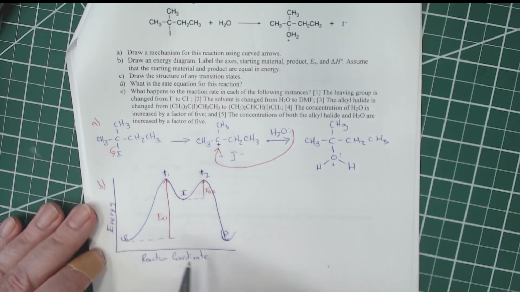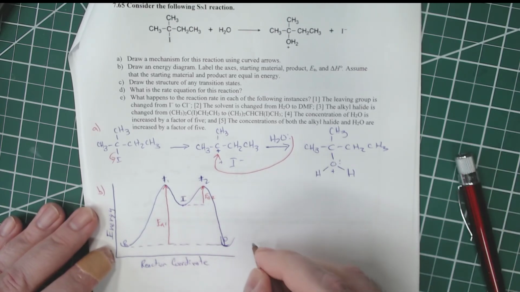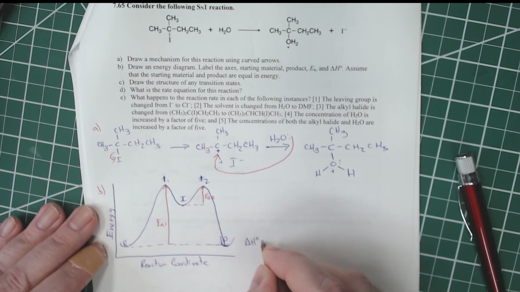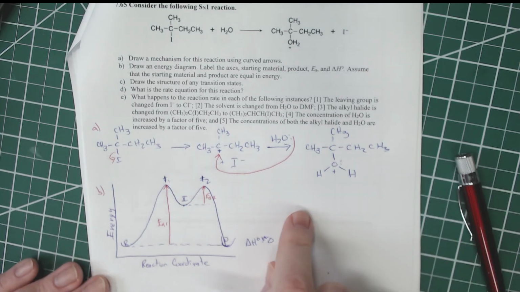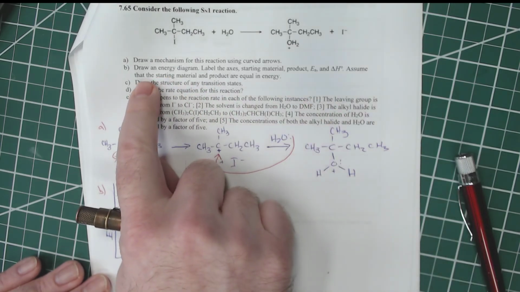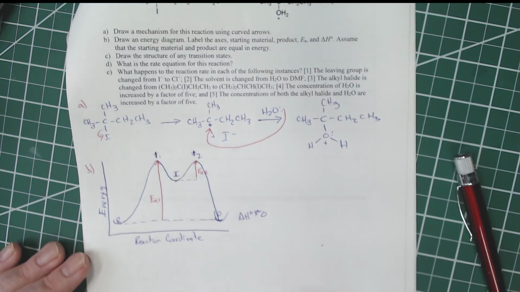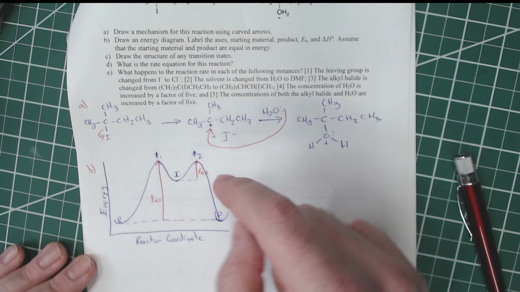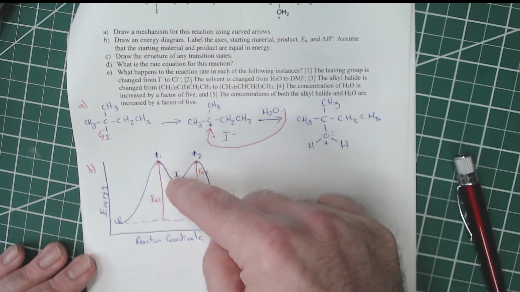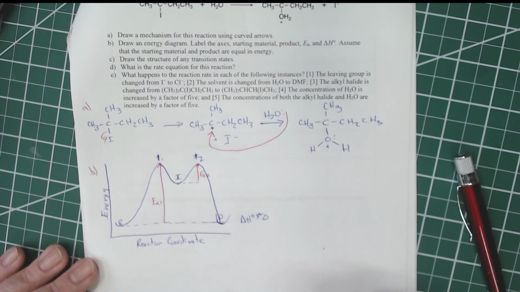All right, and then delta H here, since the reactant and product are approximately equal, delta H is approximately equal to 0. So this is neither an exothermic nor endothermic reaction. Assume that the starting material and the product are equal in energy. We did that. And then there's one other thing that I want to point out: the first step, the one that's rate determining, is endothermic, and the second step is exothermic. So first step is endothermic, and the second step is exothermic. All right.